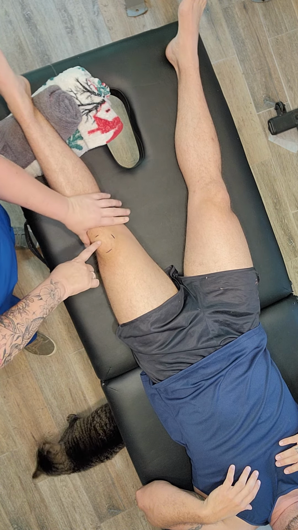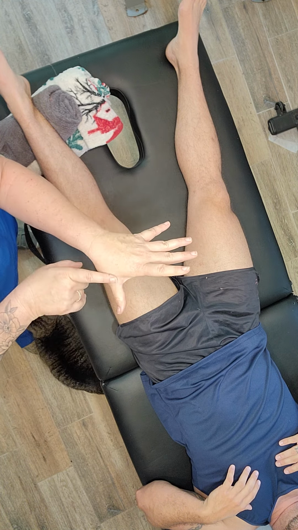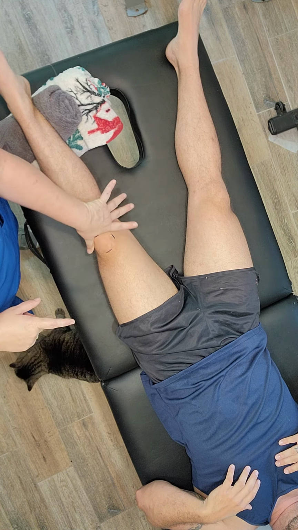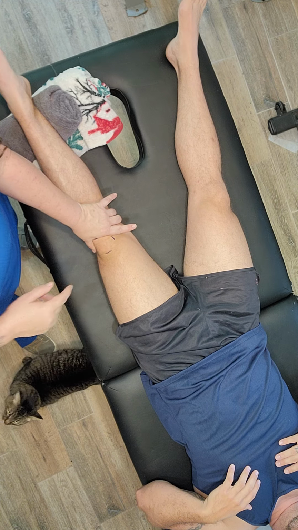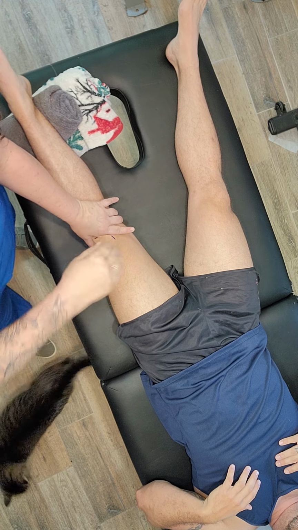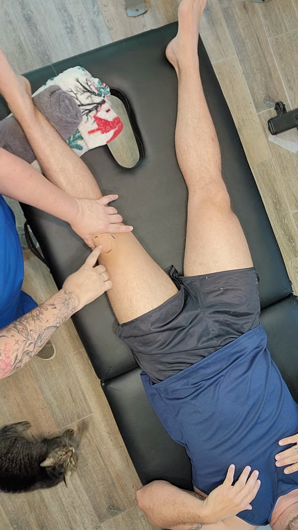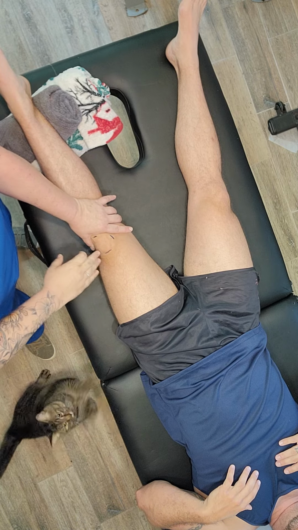Grab the patella itself. If you've never done this before, the easiest way to do it is to make an L. Put it at the base of the patella on the inferior border. Now don't push down towards the table, especially in patients with chondromalacia. That's going to cause pain.